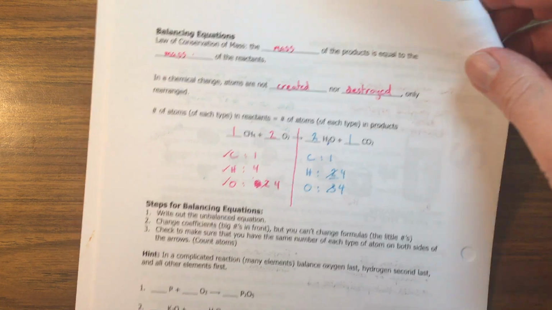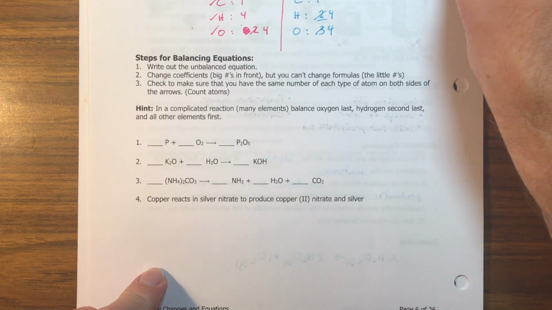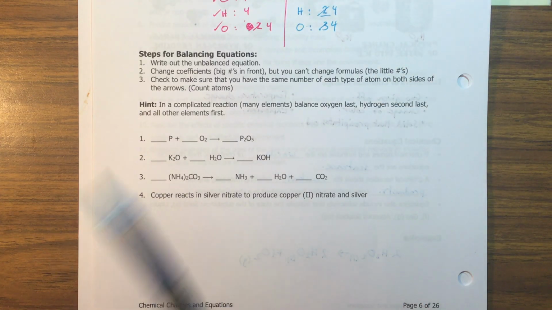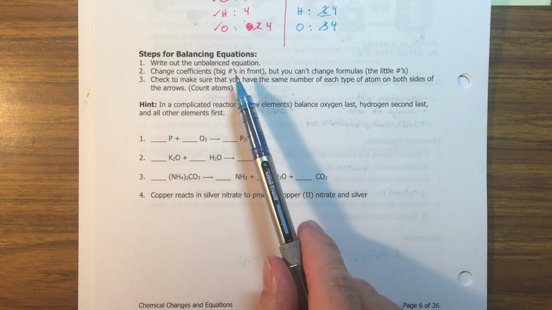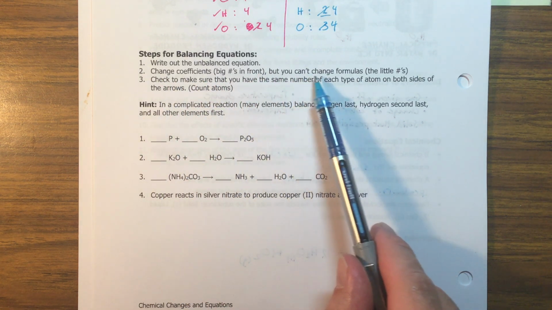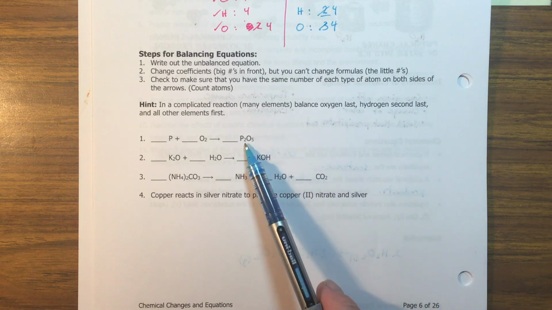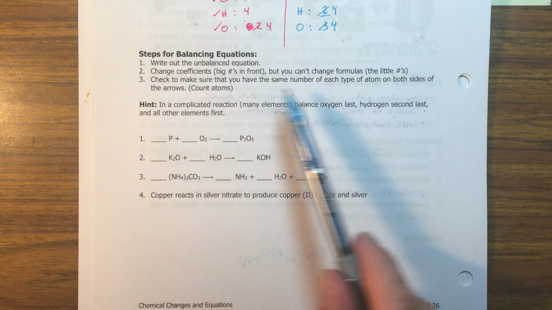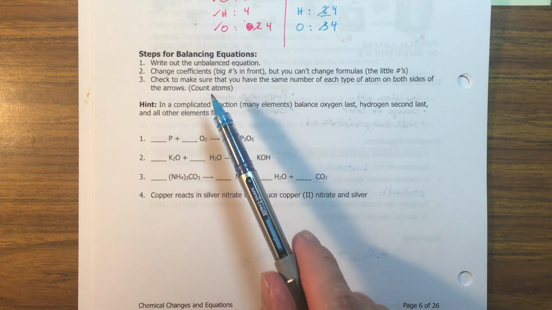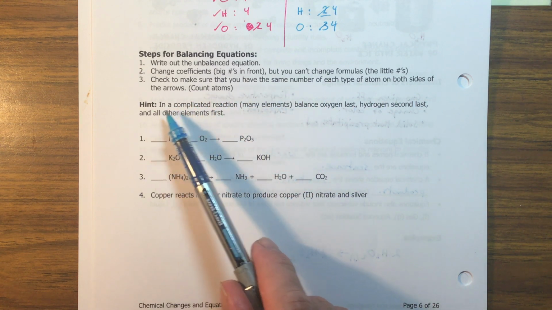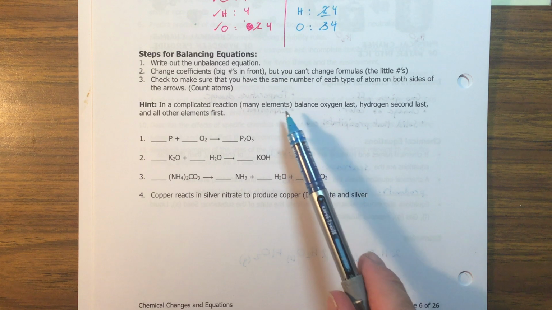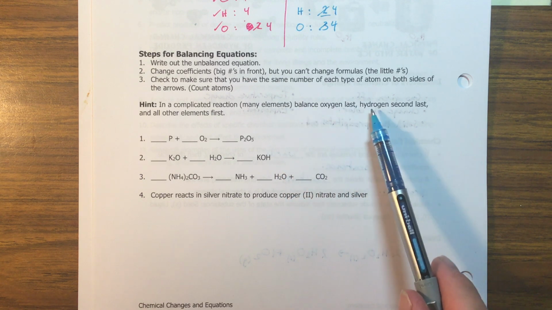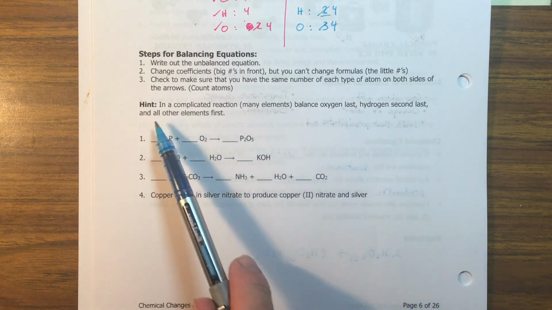All right, so looking at the steps for balancing equations. Write out the unbalanced equation first. Change coefficients to big numbers in front. You can't change the formulas to little numbers. Check to make sure that you have the same number of each type of atom on both sides of the arrow. Count the atoms. Hint: in a complicated reaction with many elements, balance oxygen last, hydrogen second last, and all other elements first.